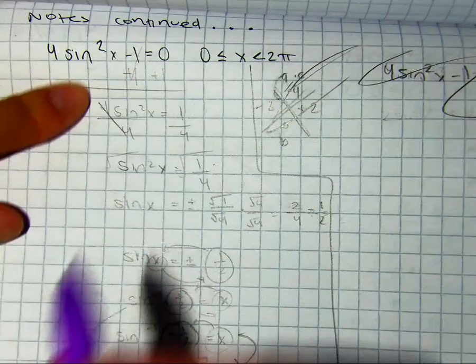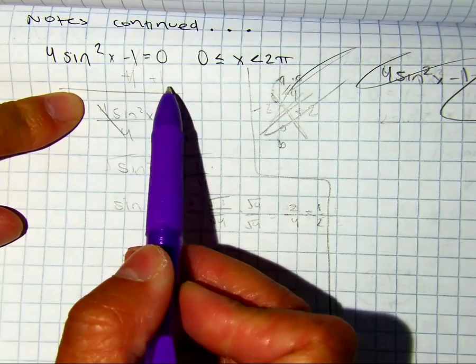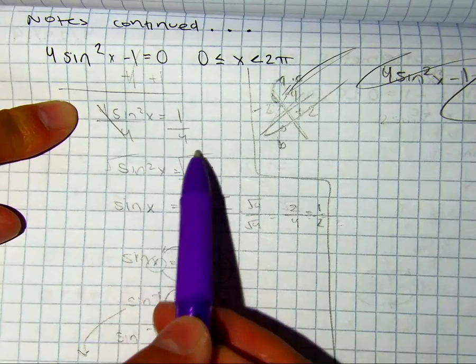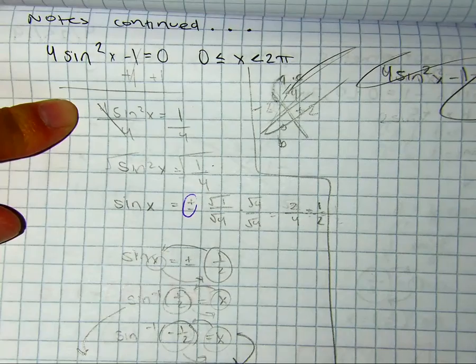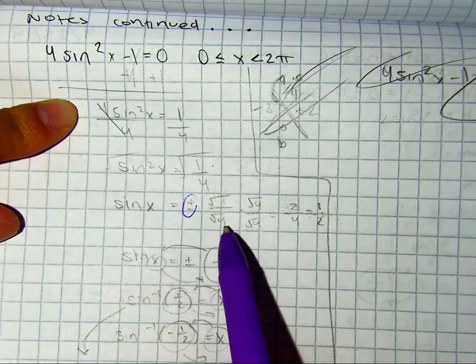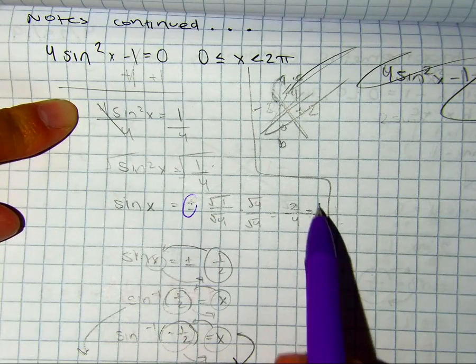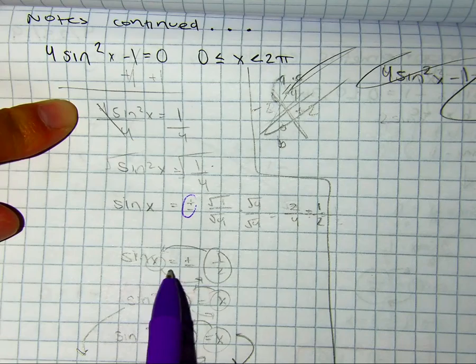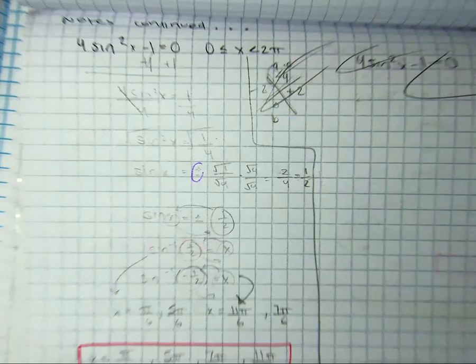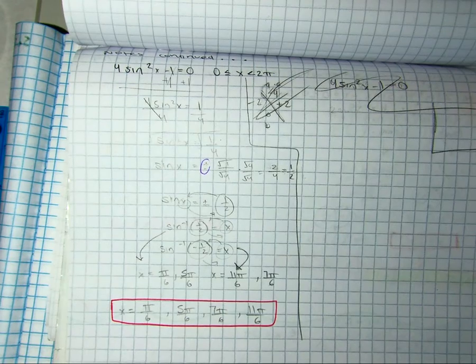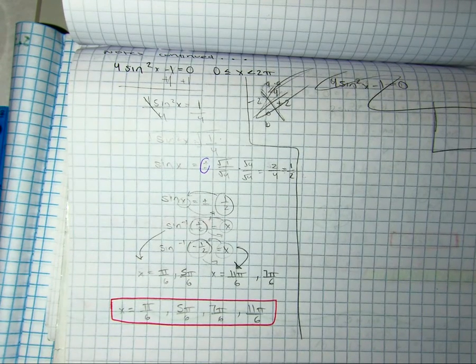When you have just an A and C value, if you move your C value to the right, divide by 4, take the square root. I like how the student has a plus or minus. The square root of 1/4 is the square root of 1 over square root of 4, which is 1/2. So it's sine of x equals plus or minus 1/2, and then they took the inverse and got your two answers. So either of those methods would give you the correct answer.